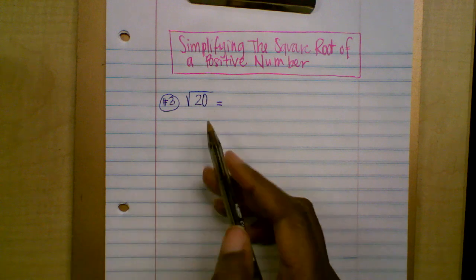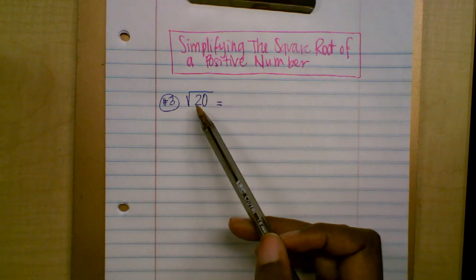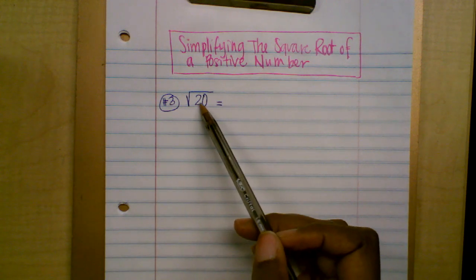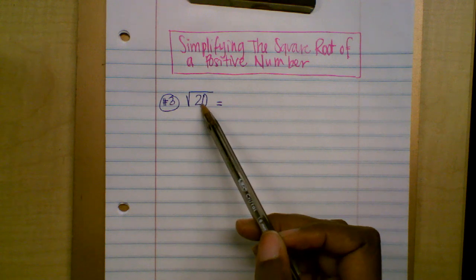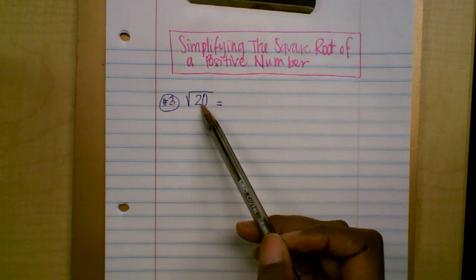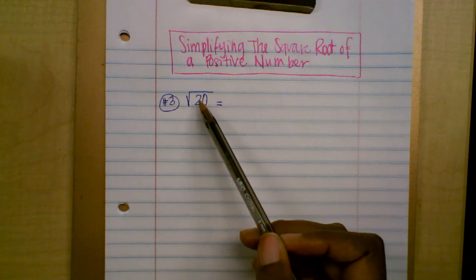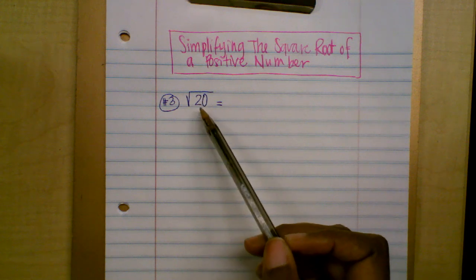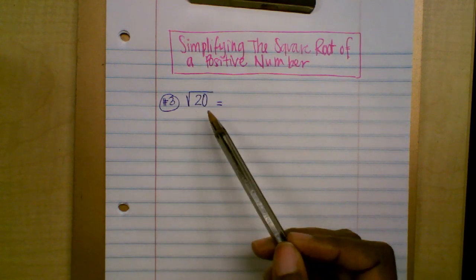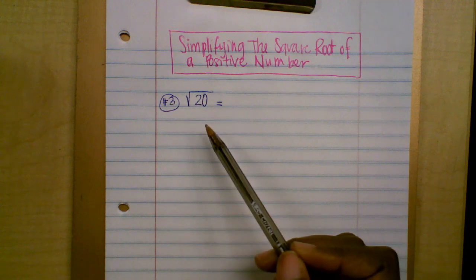As you can see, 20 is not a perfect square because there's no whole number that you square to get 20. However, it's possible to rewrite 20 using a factor that is a perfect square. So, can you think of two numbers that multiply together to give us 20?